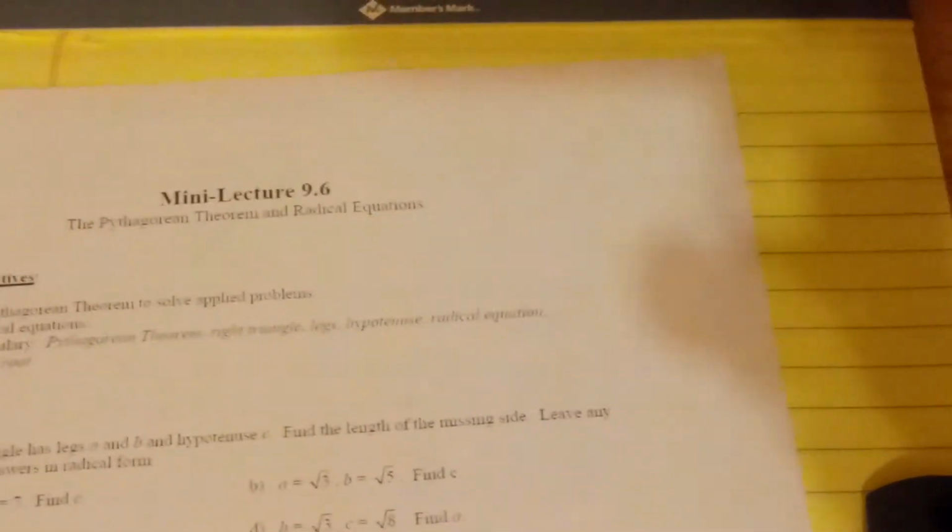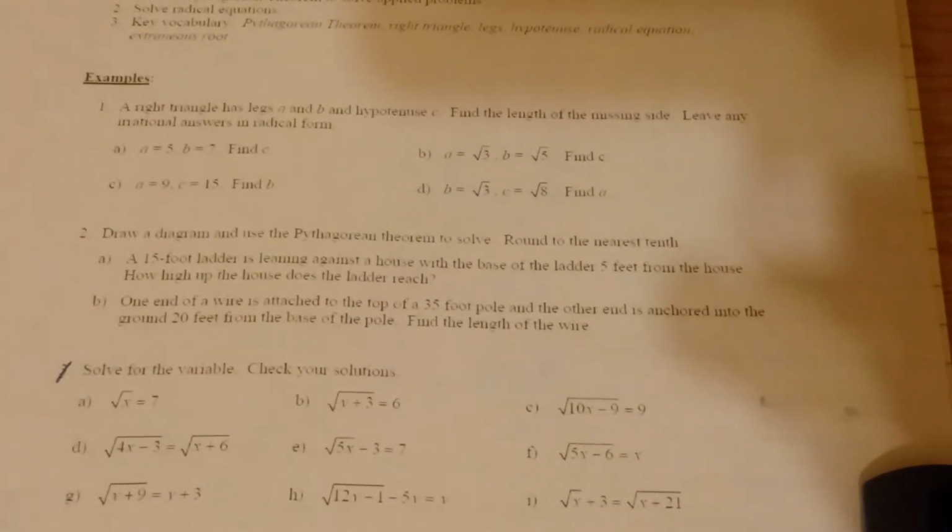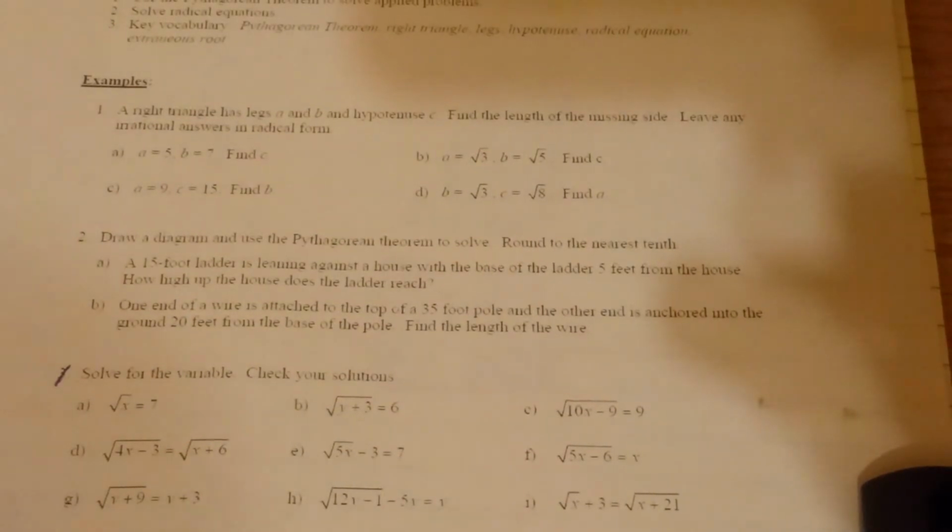All right. Let's go ahead and take a look at letter B, our last problem of the semester. Well, hopefully. So for letter B, it says one end of a wire is attached to the top of a 35-foot pole, and the other end is anchored into the ground 20 feet from the base of the pole. Find the length of the wire.